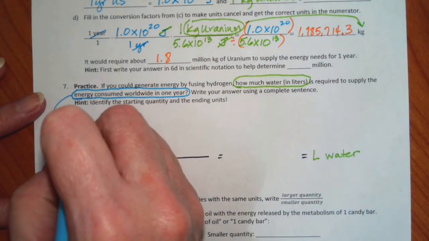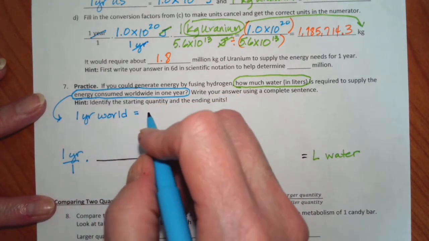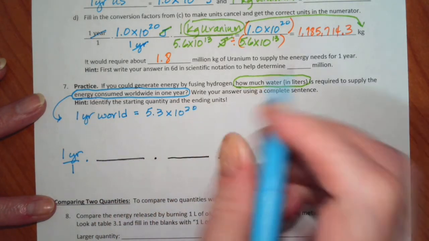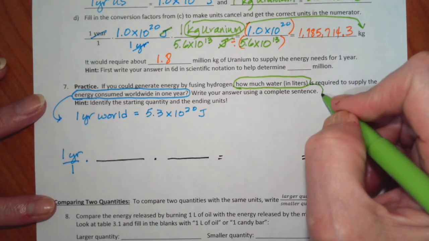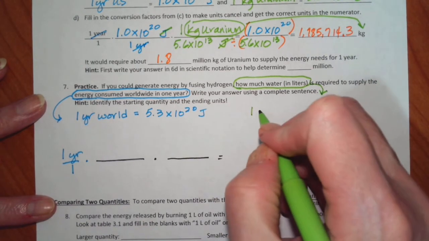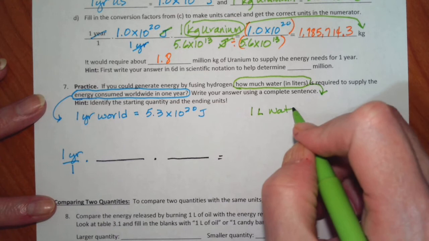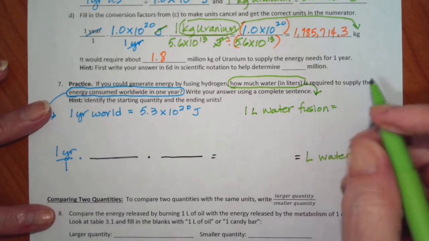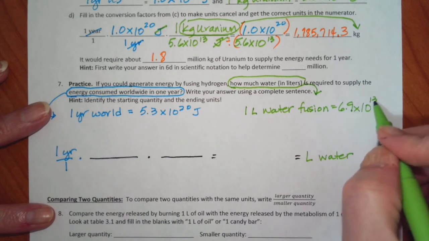Okay, so 1 year for the world, and I'm abbreviating, is equal to 5.3 times 10 to the 20th joules. And if I'm fusing hydrogen, I know that 1 liter of water fusion is equal to 6.9 times 10 to the 13th joules.